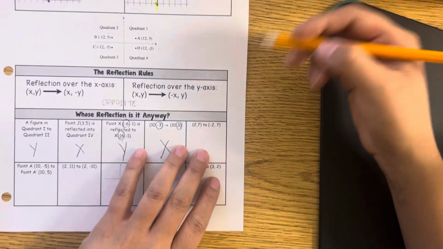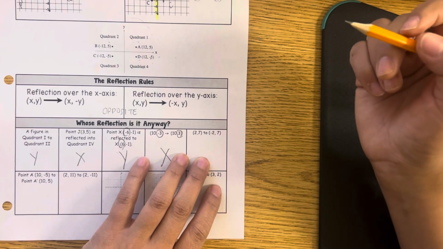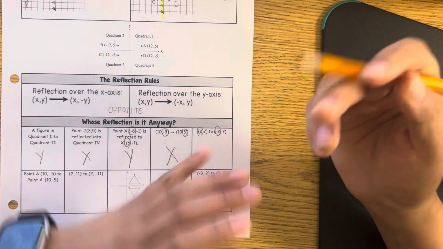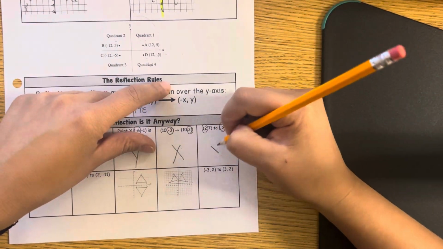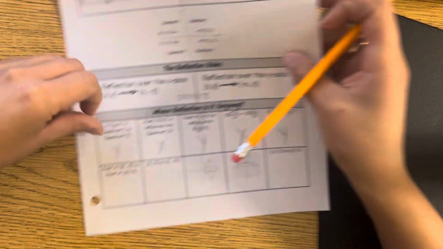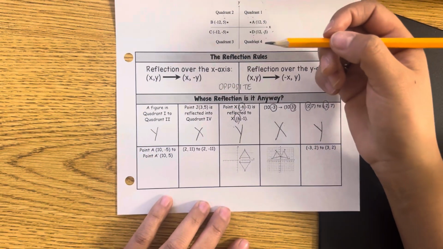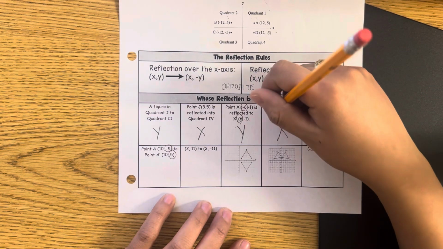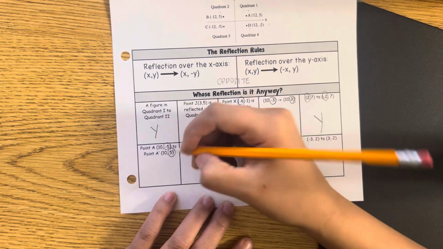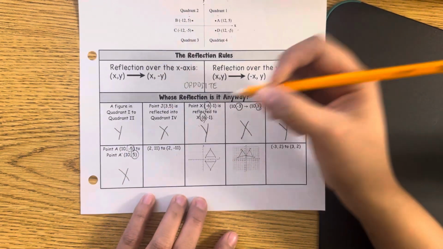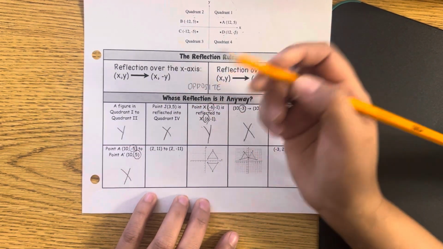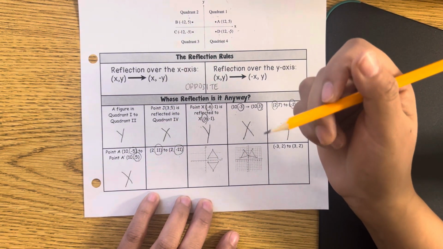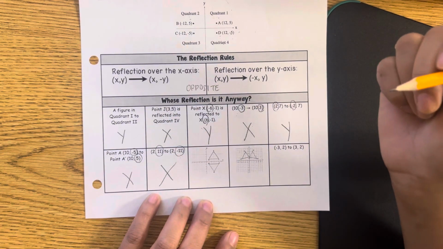If I look at this one, it was 2, 7. Now it's negative 2, 7. Well, which one changed? The 2 changed. Well, the 2 is in the x position, but it's opposite day. So it's not the x that changed, it's over the y-axis. If I look at this one, 10, negative 5 became 10, positive 5. The 5 changed. Well, the 5 is in the y position, but it's opposite day. So if the y actually changes, it means it's a reflection across the x. It was 2, 11. Now it's 2, negative 11. Which one changed? Well, the y changed. But because it's the y that changed, that actually means it reflected across the x-axis again.